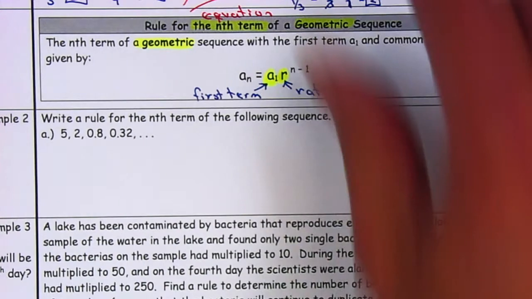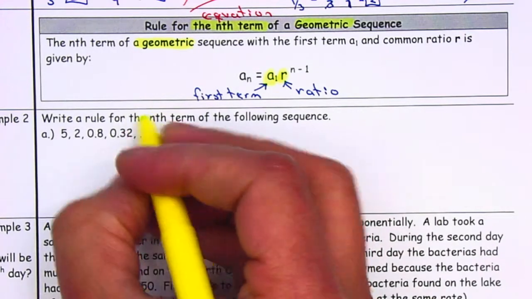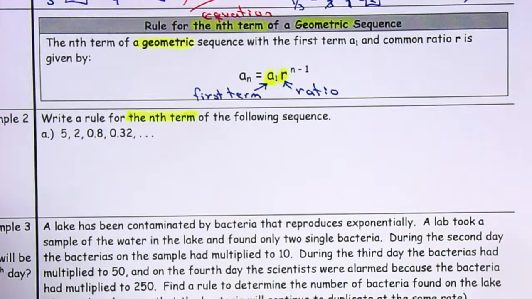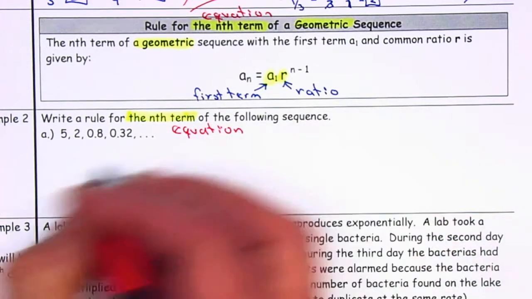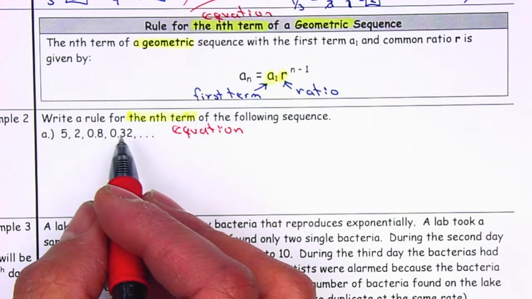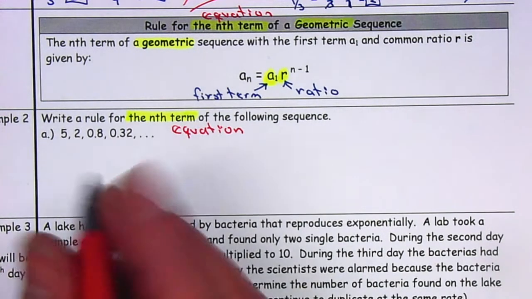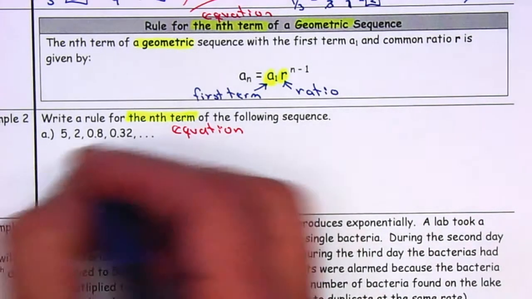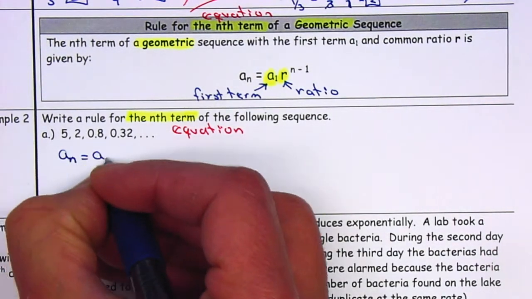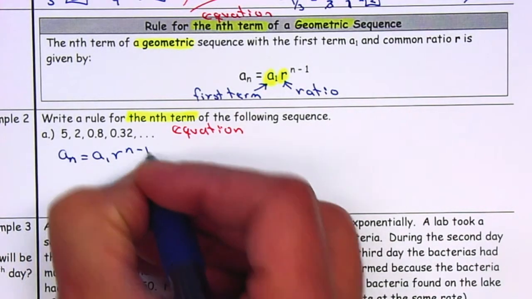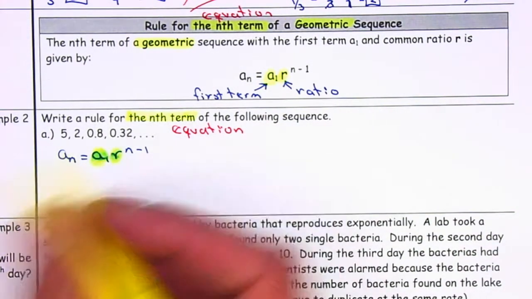Let's look at example number 2. It says, write a rule for the n term. If they're asking you to find the n term, they ask you to find the equation. They ask you to find the equation for this infinite sequence so that you are able to find any term in the sequence using the equation. To find the equation or the n term, we need to be able to use this formula: a sub n is equal to a sub 1 multiplied by the ratio to the power of n minus 1. And I need to plug in the values of a sub 1 and r.